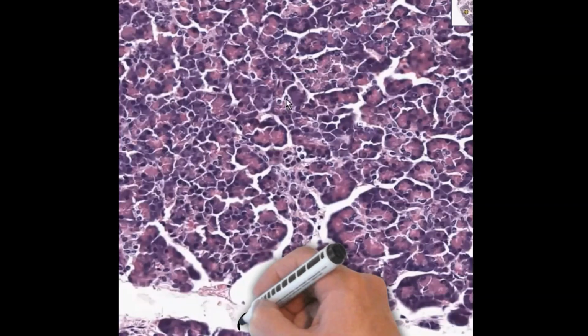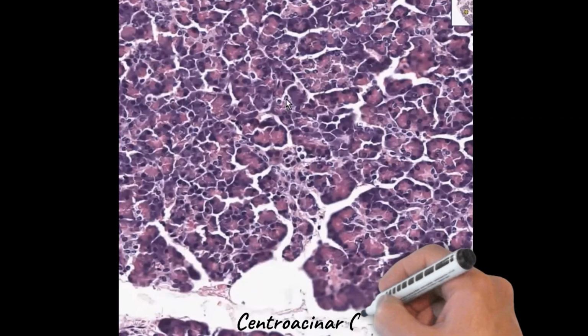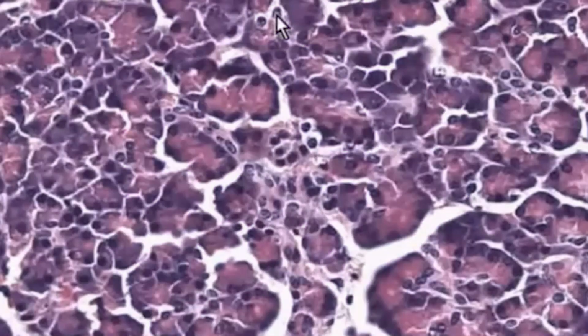Let's talk about the centroacinar cells. Sometimes you see these pale, almost fried-egg-looking cells in the middle of the acinus. These are called the centroacinar cells, the beginning of the duct system. The characteristics of the centroacinar cells include pale cytoplasm, no zymogen granules, and they are located at the center of the acinus. And these represent the start of the intercalated ducts.